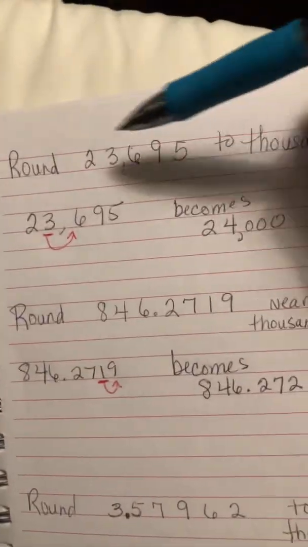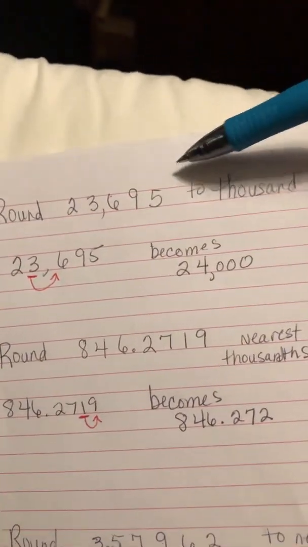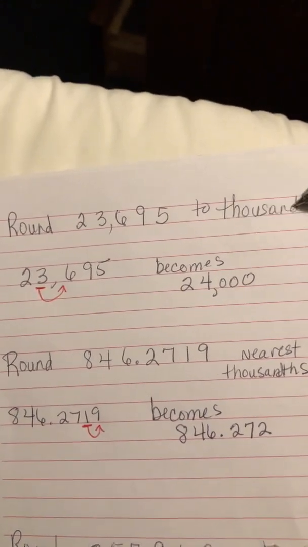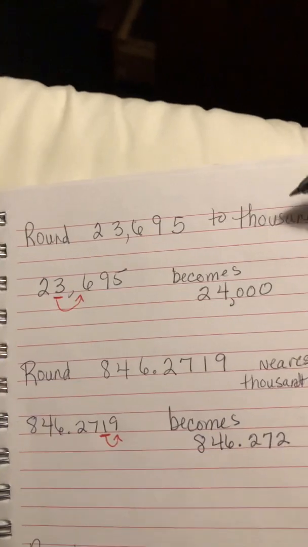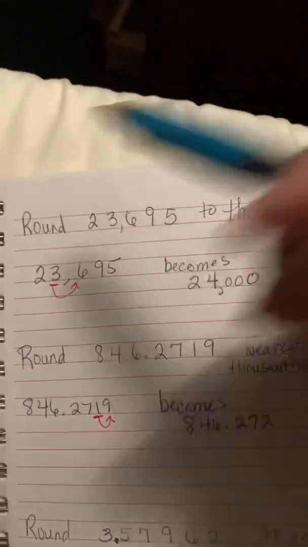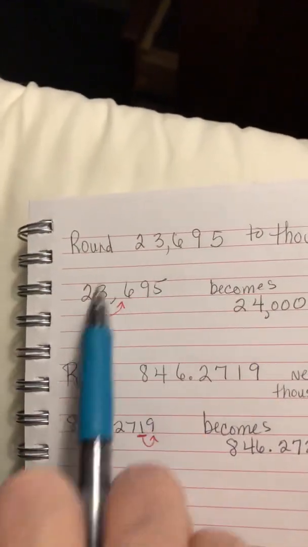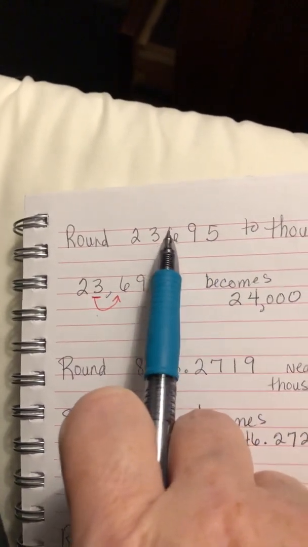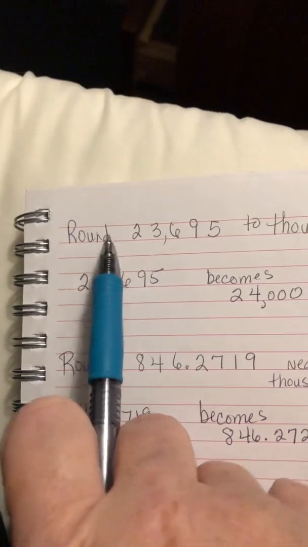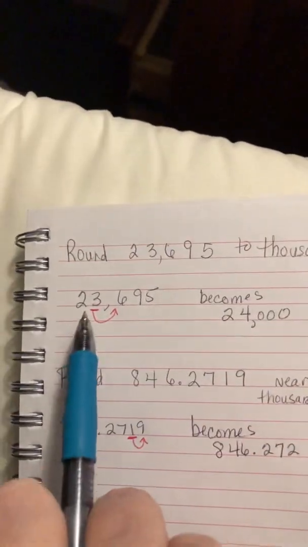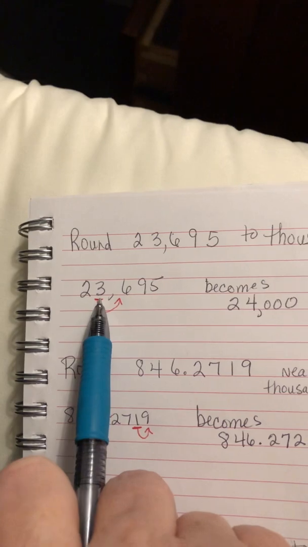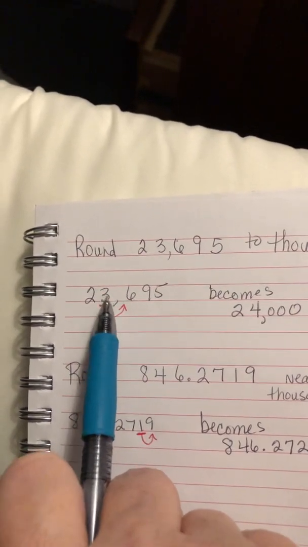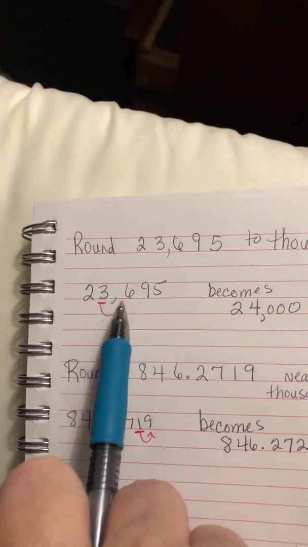Okay, here's another one. It says round 23,695 to the nearest thousand place, like the 1,000 place. So again, we're going to underline the place value that they're asking us about. The 3 is in the thousands place because it goes ones, tens, hundreds, and then 1,000, 10,000, 100,000. So the 1,000 place is the 1,000 place. And again, you just look at the number next door. This 3 either is going to stay the same or it's going to go up 1.